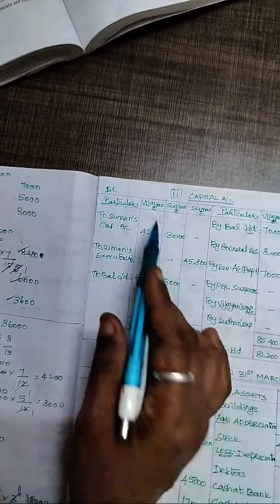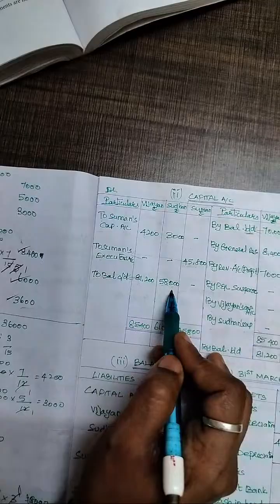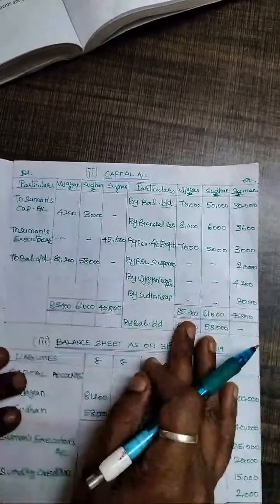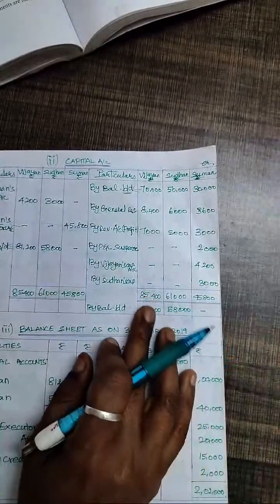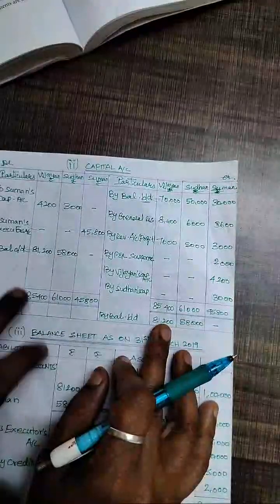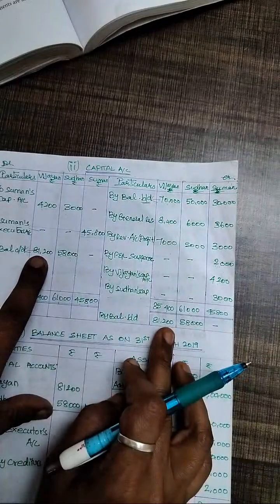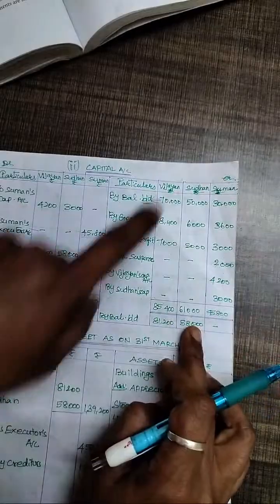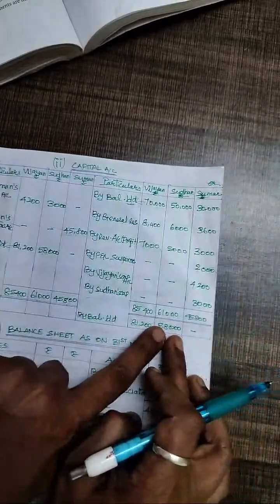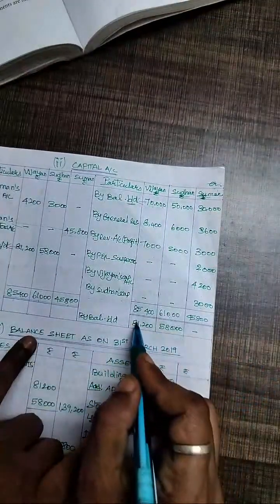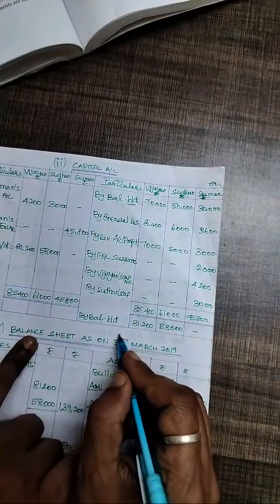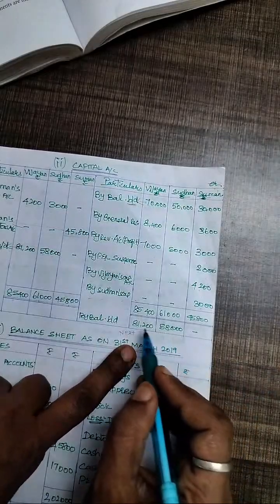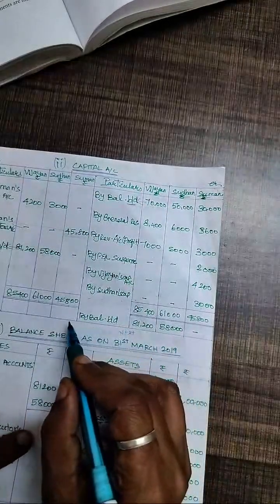This is the closing balance for Vijayan's and Sudan's capital. Then it will be transferred to the opposite side, and you enter below the total 81,200 rupees in Vijayan's column and 58,000 rupees in Sudan's column. Below the total, this is the opening capital for the next accounting period for the continuing partners Vijayan and Sudan. Got it?